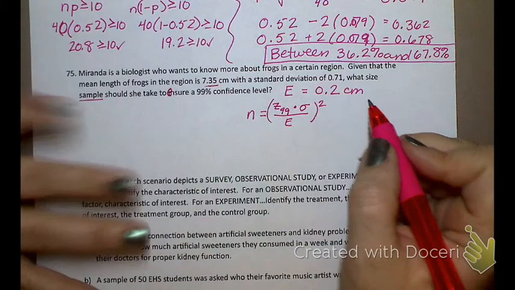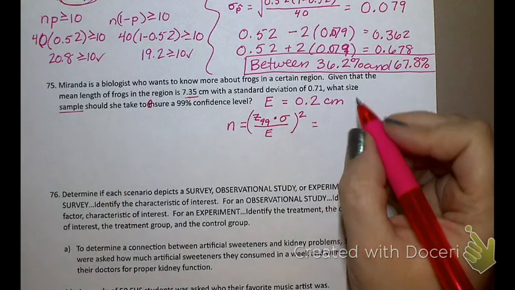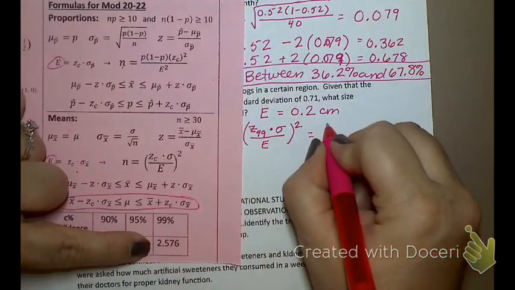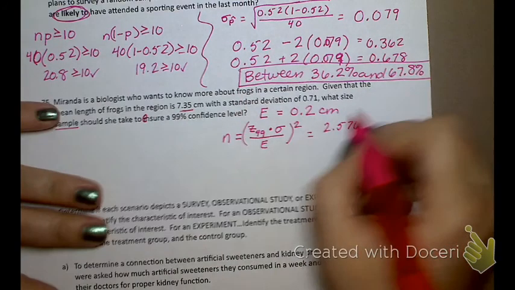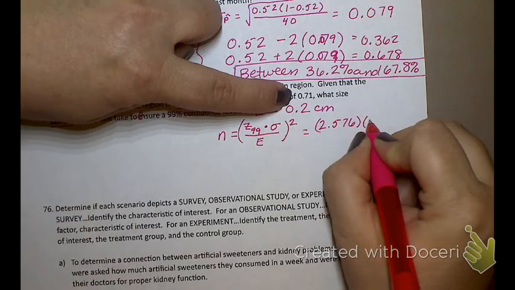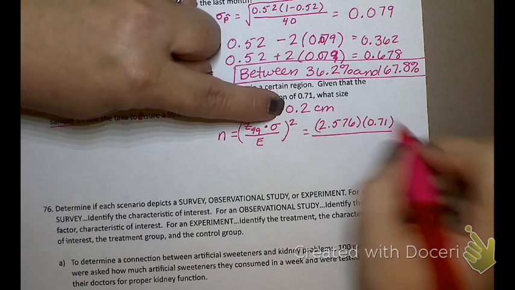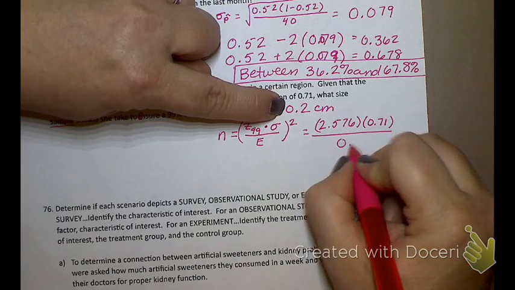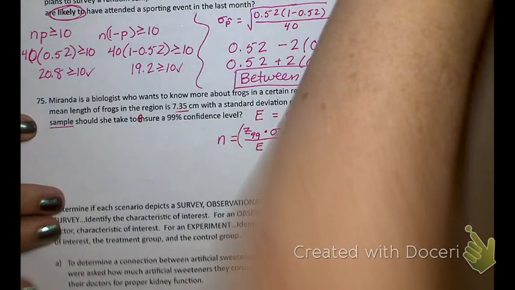So, Z sub 99 from that sheet was 2.576 times the standard deviation. What's the standard deviation? 0.71. Divide that by the margin of error, which is 0.2. And then we're going to take that whole thing and square it.